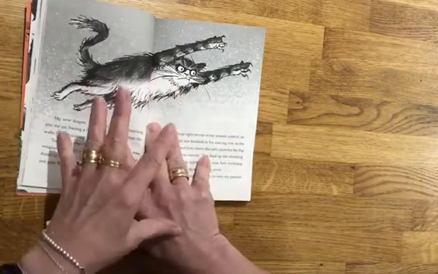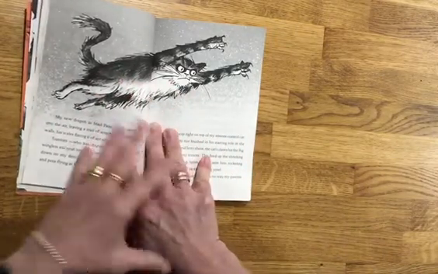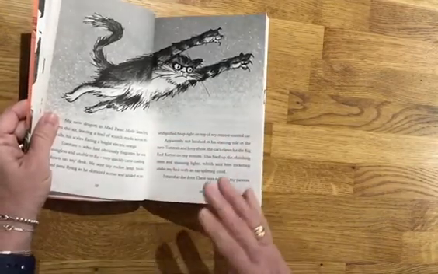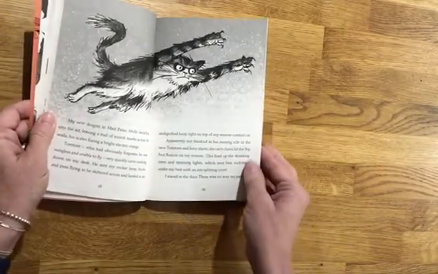And a book like this is written to entertain us. It's not written to tell us about dragons. It's not written to tell us about how to look after a dragon. It's written so that we can enjoy it.